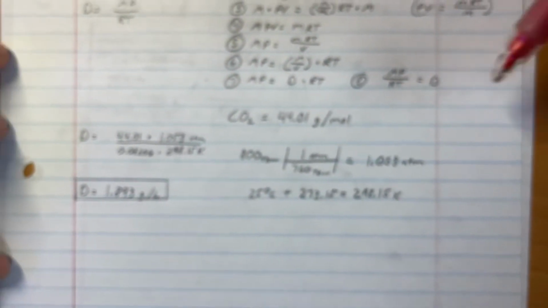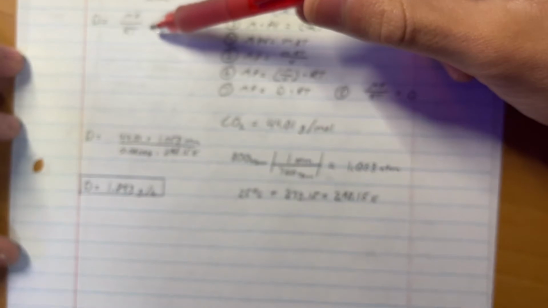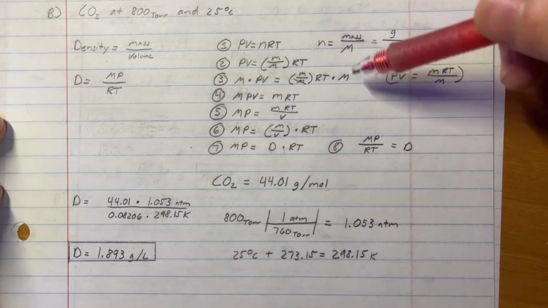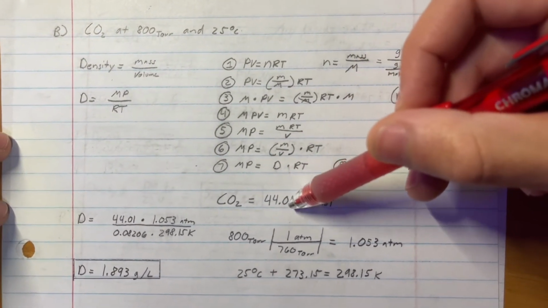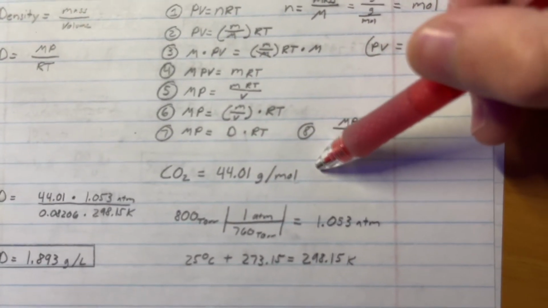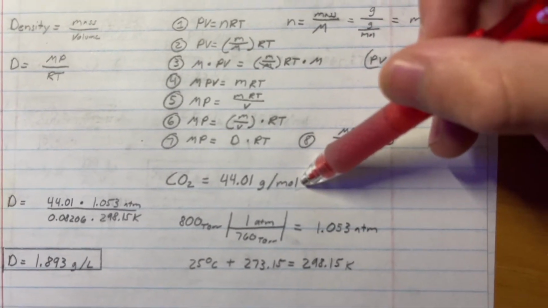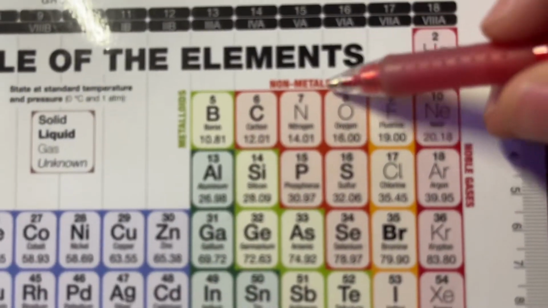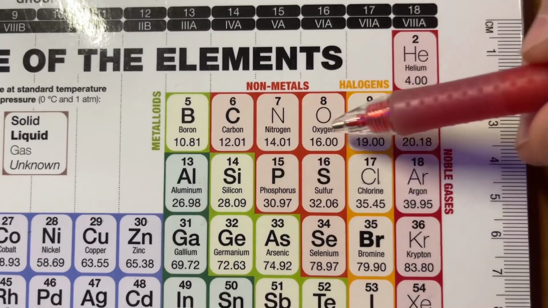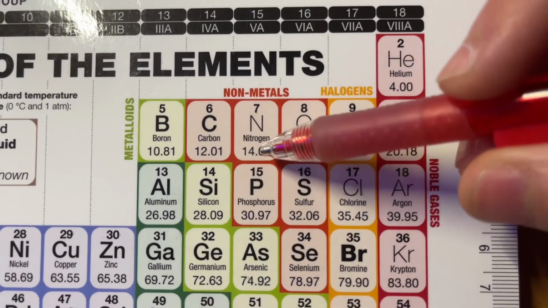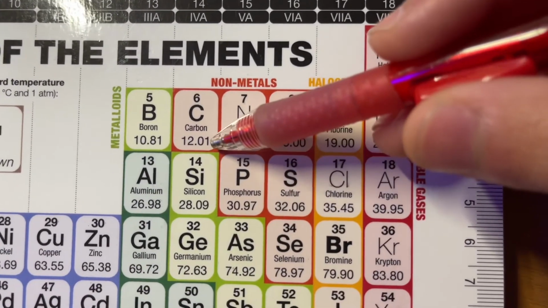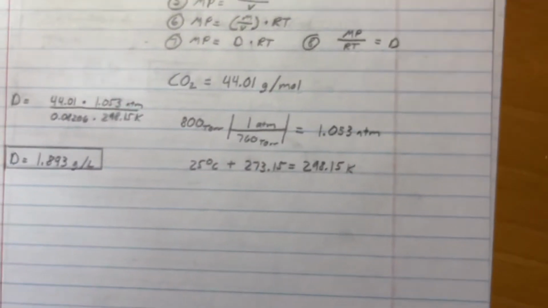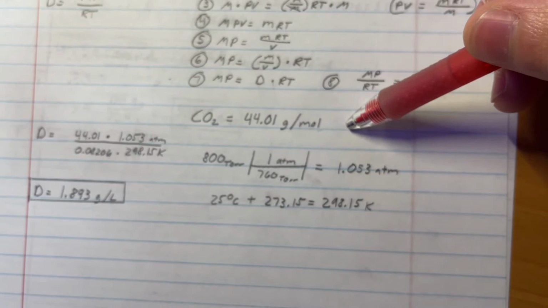Now that I've established this new formula for solving without STP, let's look at what we have. CO2 is 44.01 grams per mole. That's the molar mass of CO2. If you don't know how to find that, look at your periodic table. It's carbon dioxide, so carbon is 12.01, oxygen is 16. Since we have 1 carbon and 2 oxygen, it's simply 12.01 plus 2 times 16, and that gives you our molar mass of 44.01 grams per mole.